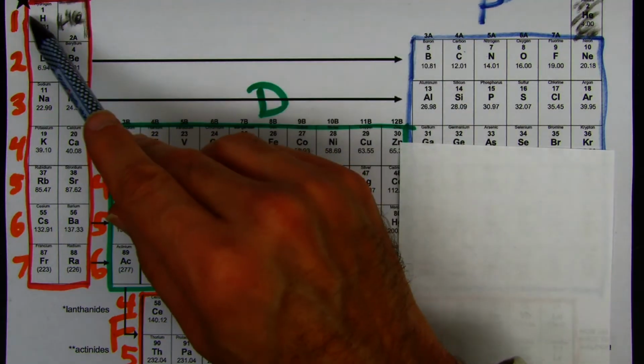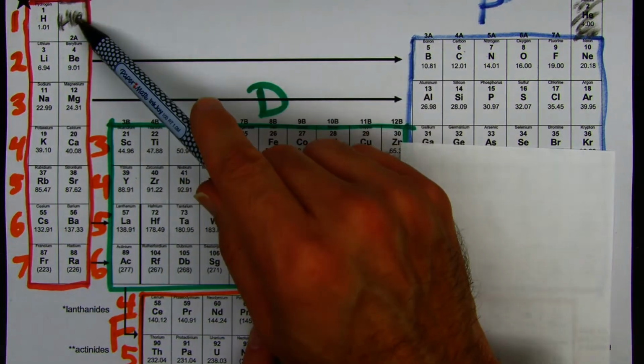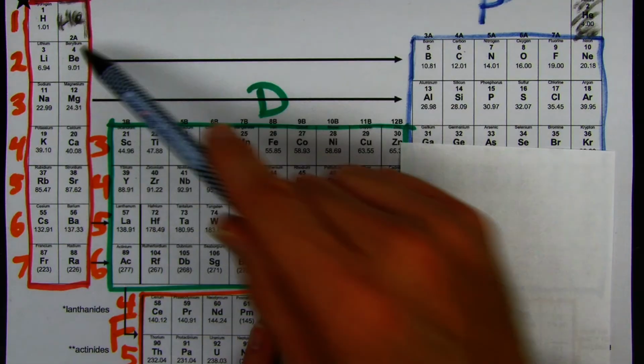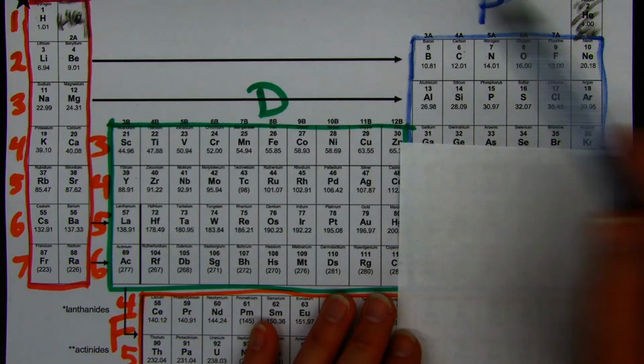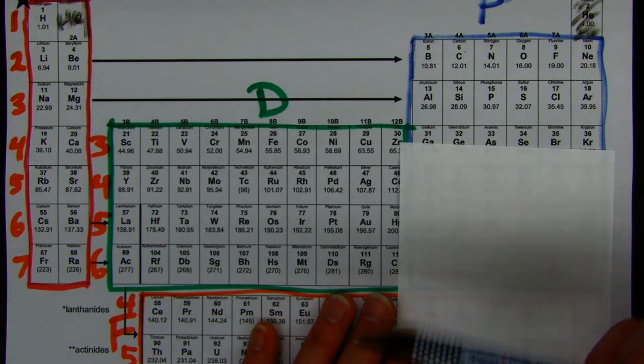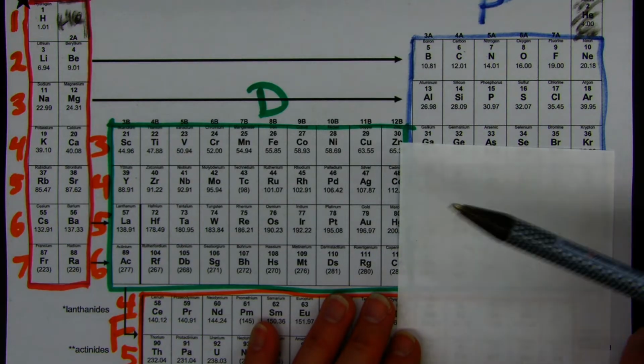And I'm going in numerical order. So 1, and then 2 for helium, 3, 4, 5, 6, right? And as I'm going numerically through the periodic table, I'm writing down the row that I go through, the block that I go through, and how many elements in that block I go through.